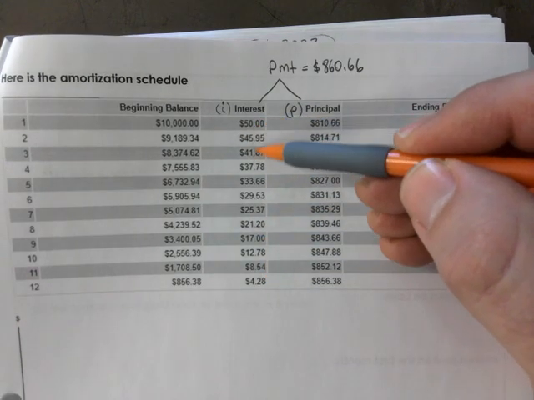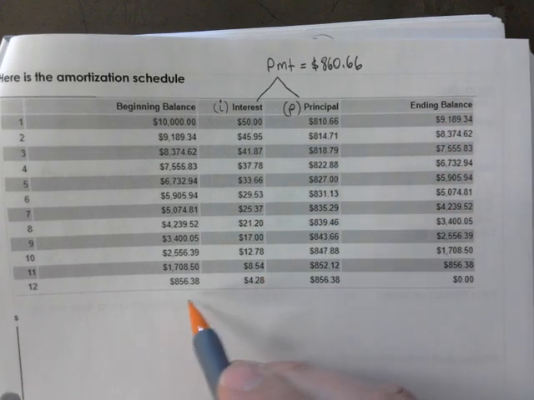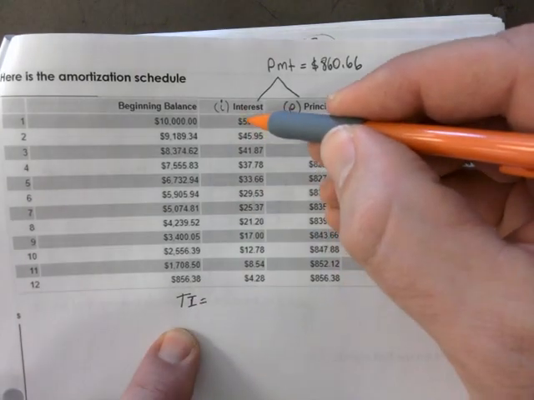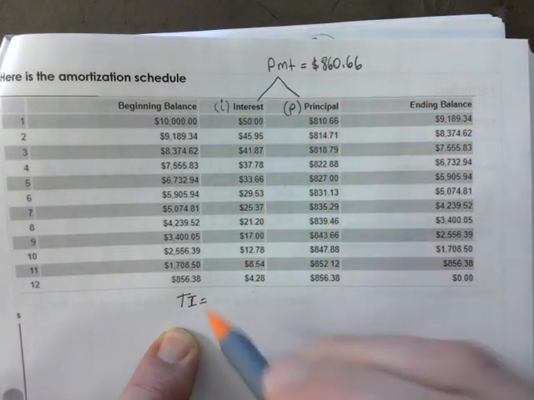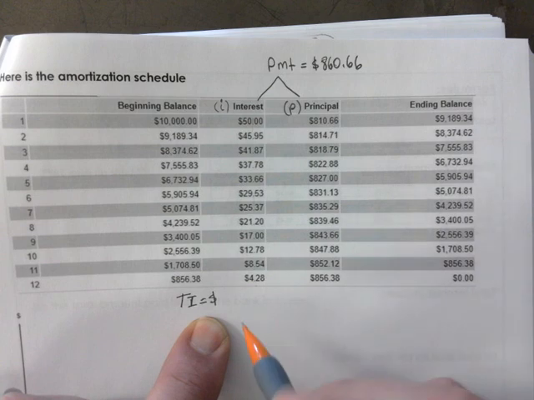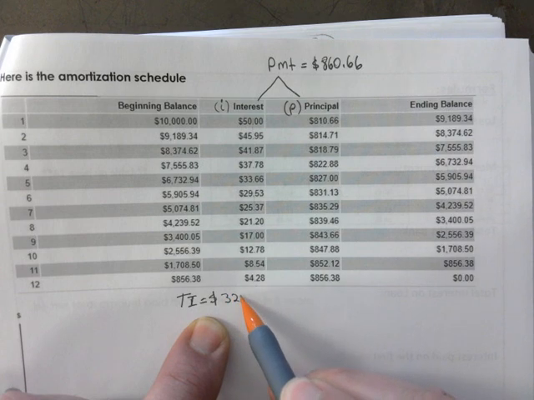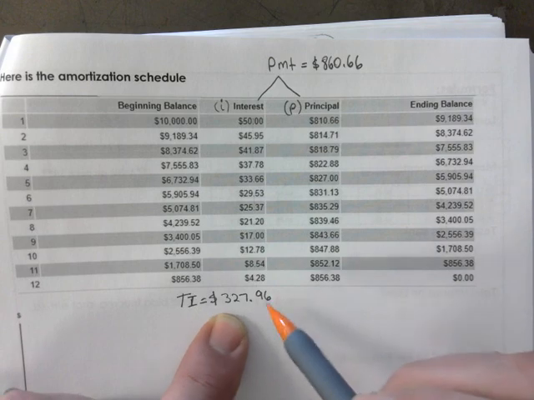If you were to add up all of these, this is what we would call the total interest. This column right here is the total interest you would have paid. And I actually did this by hand. You know what it adds up to? $327.96.